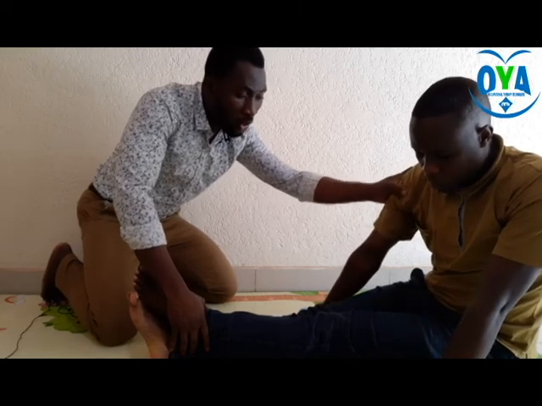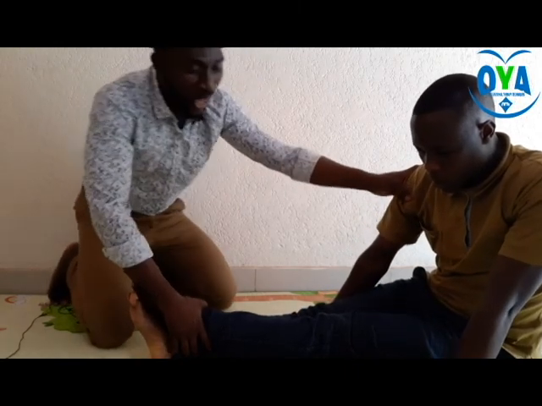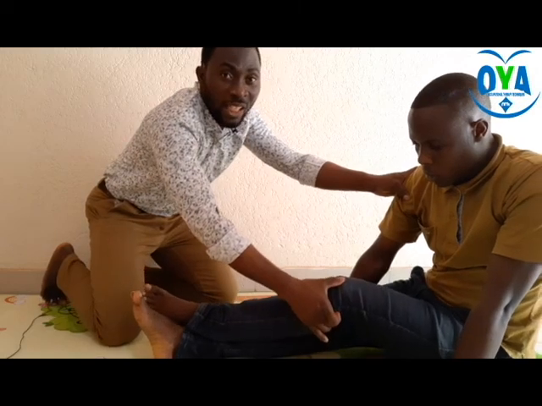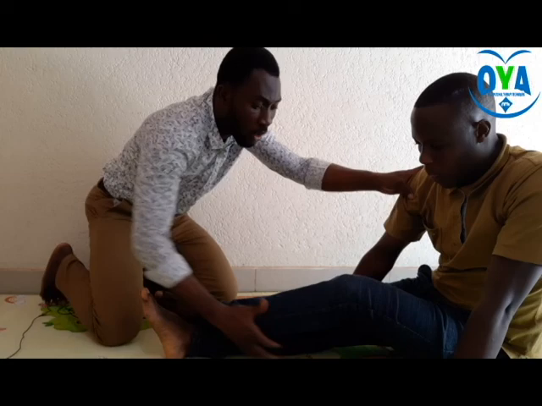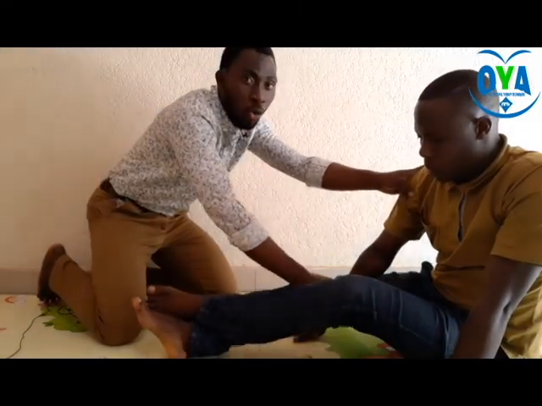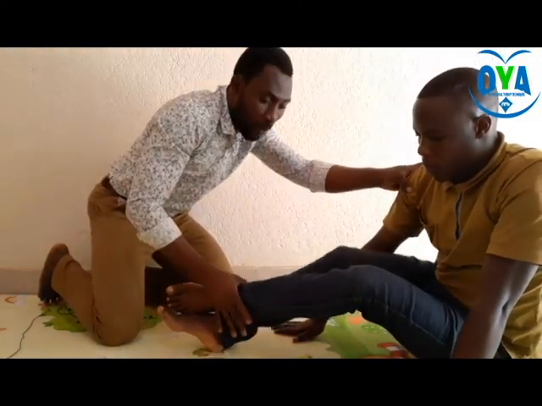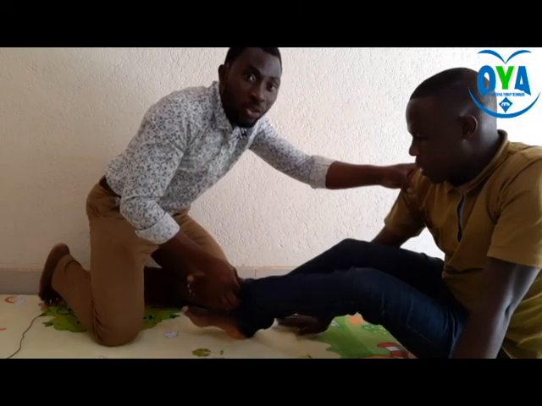Then what you need to tell this patient is to flex your knee. The knee that you are pointing out will be the strong knee. So while the patient flexes the strong knee, you help to unlock the opposing knee, and the patient uses the strong side.